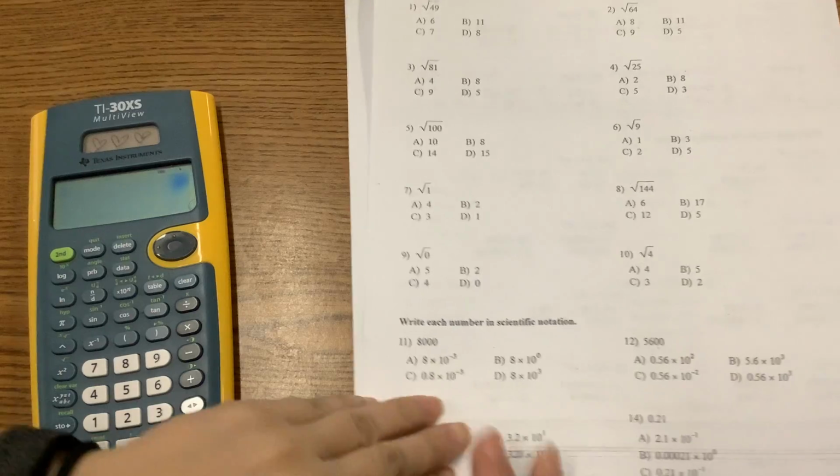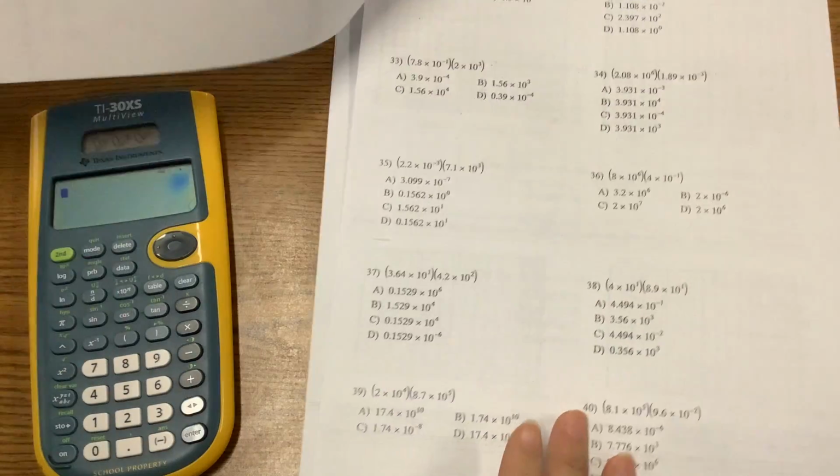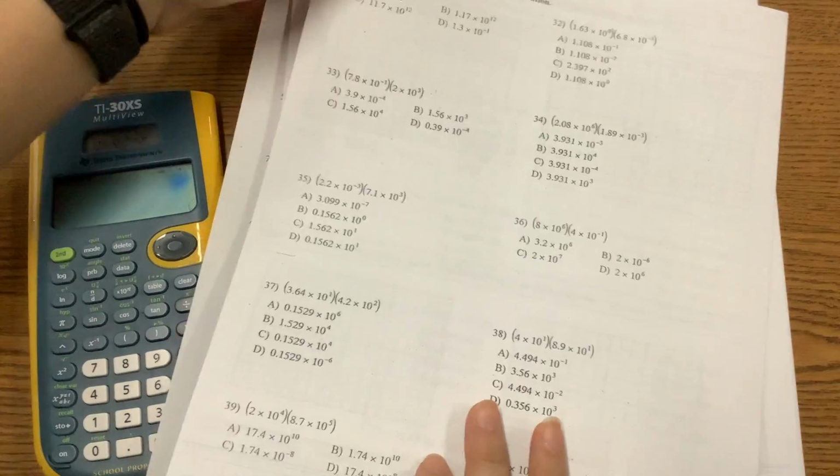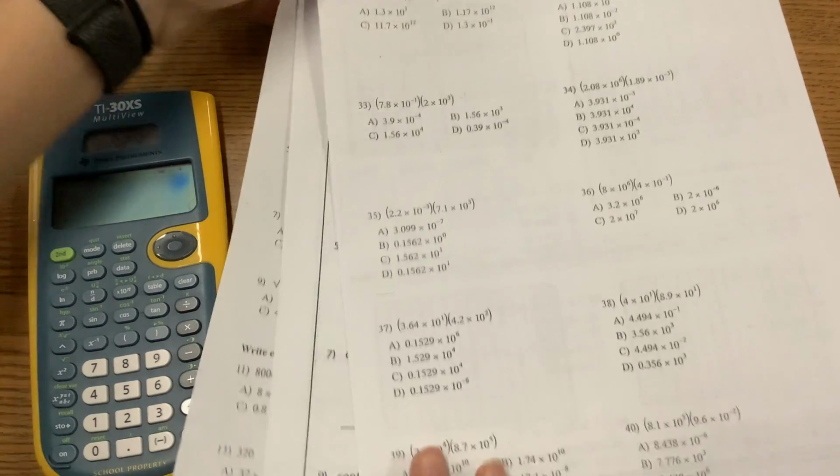Let's see. Another page of square roots and scientific notation. It's the same type of stuff, just different numbers. Let's move on to the next page.